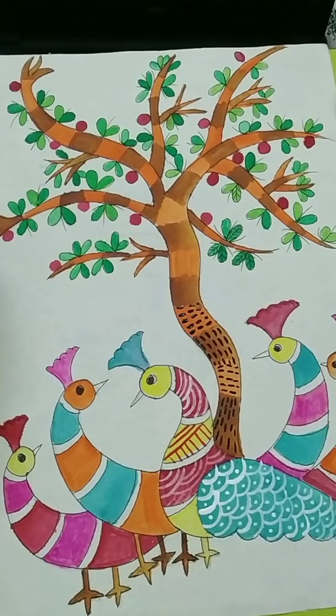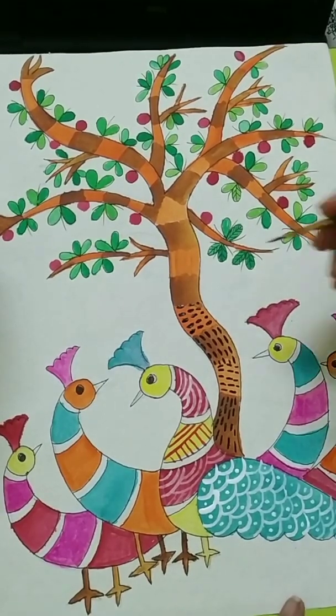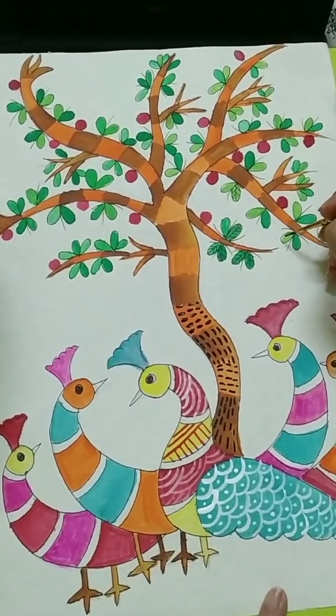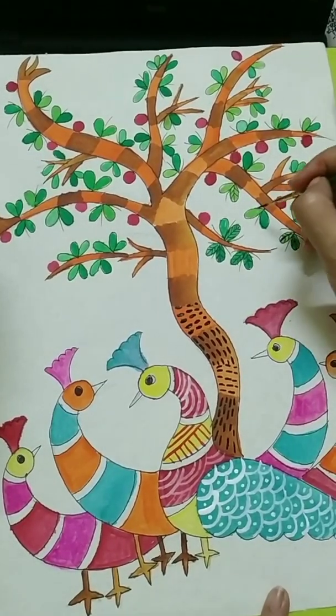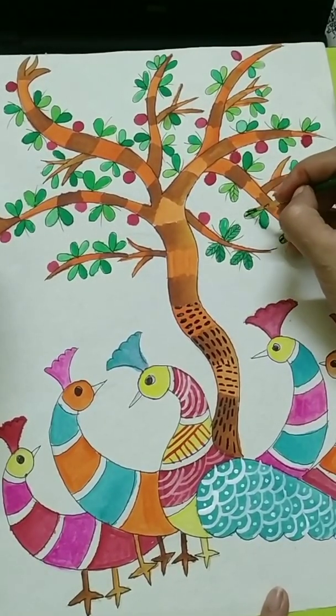Now let's come to leaves. So you can draw only one single line, and if you can, you can draw other veins also. This way.